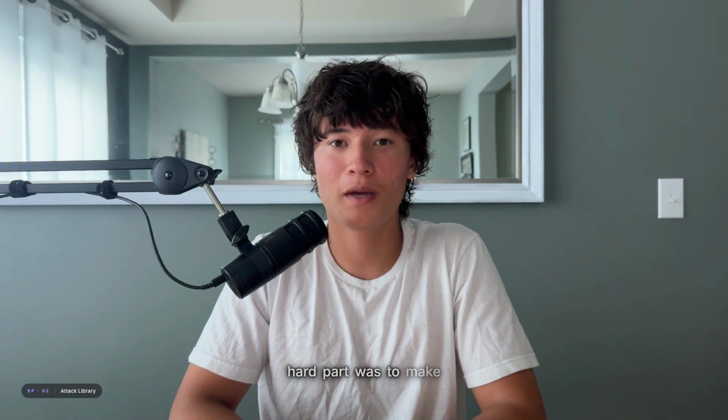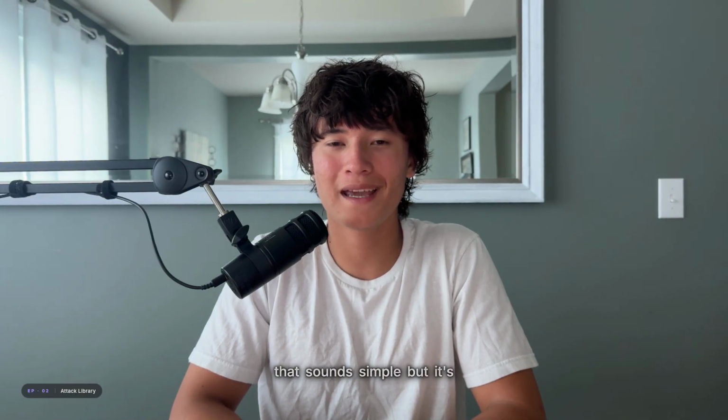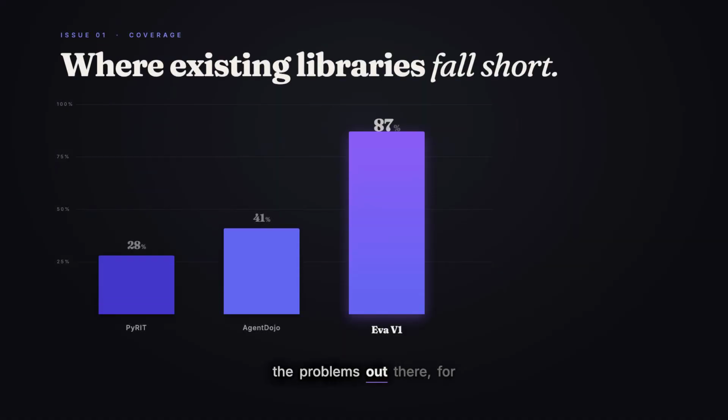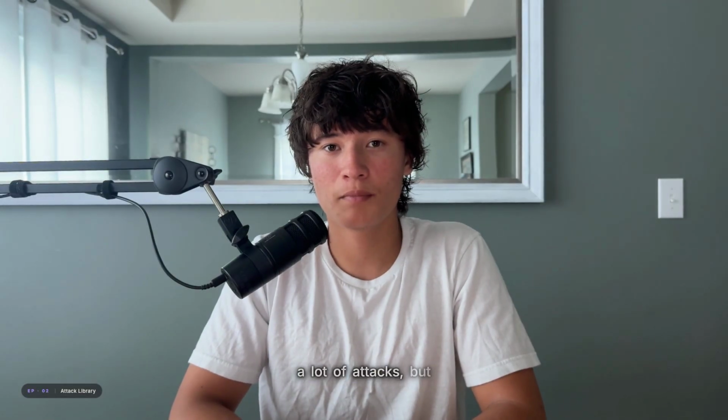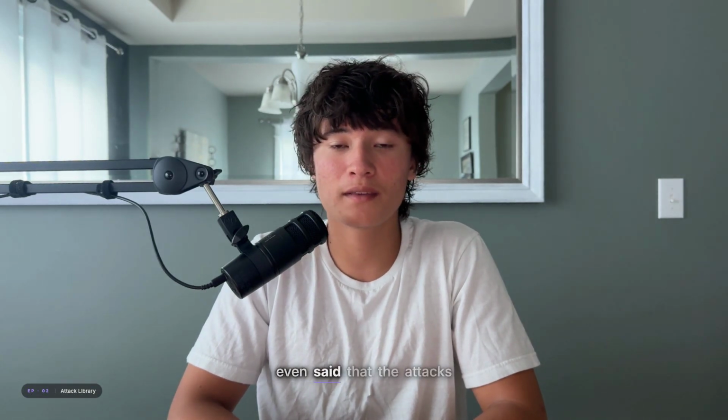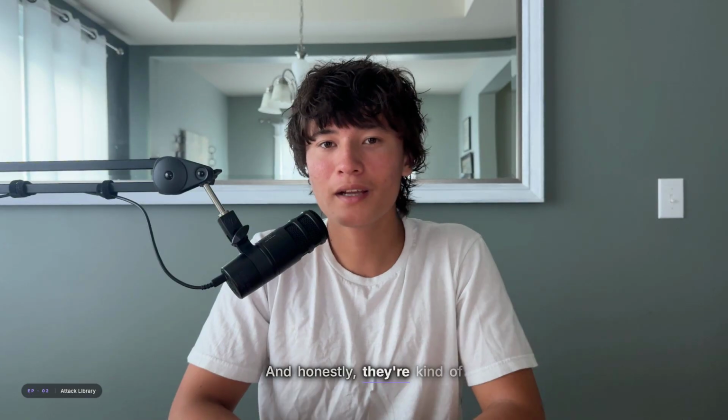So when it comes to the problems, I actually faced two main problems. One of them was that it wasn't hard to write the attacks, the hard part was to make them good. I know that sounds simple, but it's actually kind of hard, because the existing ones out there, for example Pirate, Agent Dojo, and others, do have a lot of attacks, but I realized their attacks are kind of basic. And AISIS, the admin, even said publicly that the attacks aren't at the newest level anymore.